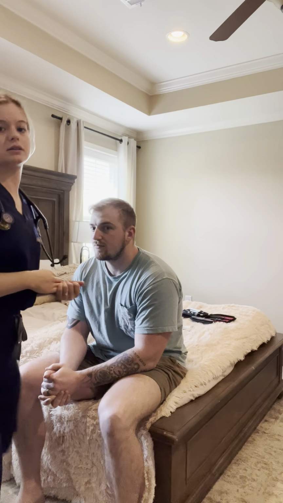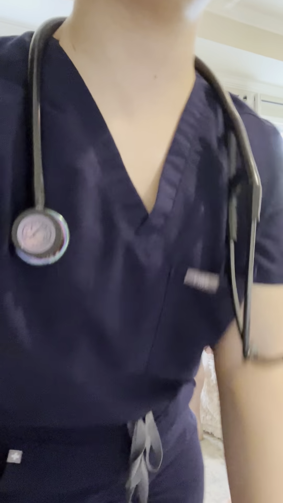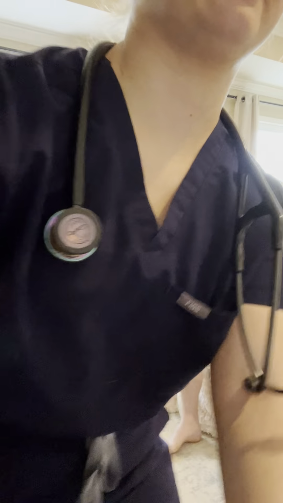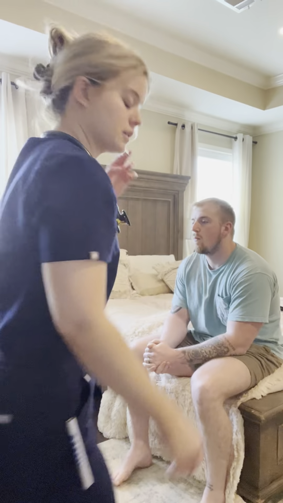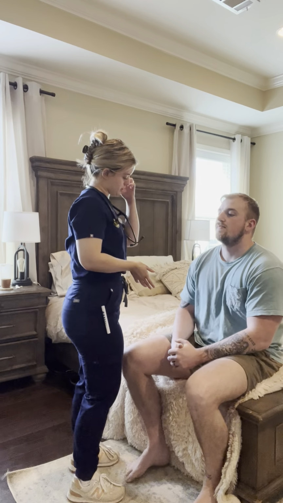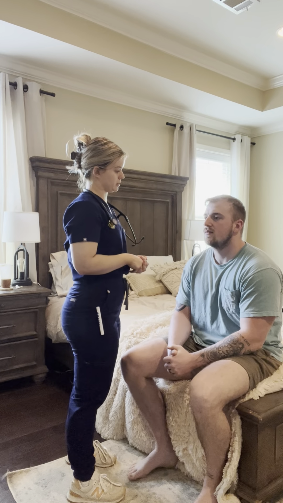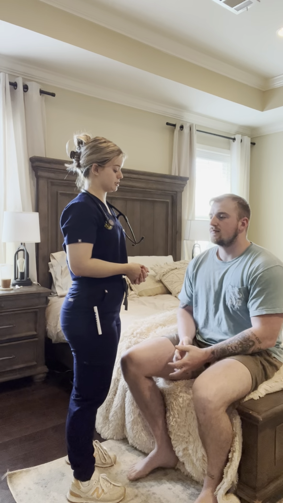The patient has good posture. He's dressed appropriately. He appears to have good hygiene. He looks appropriate for his stated age.